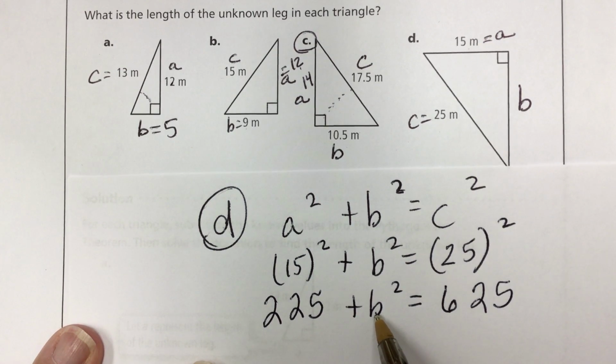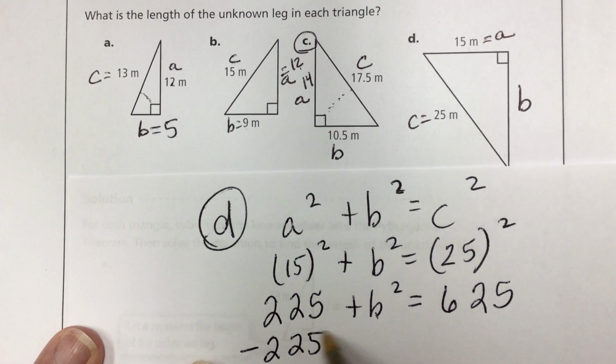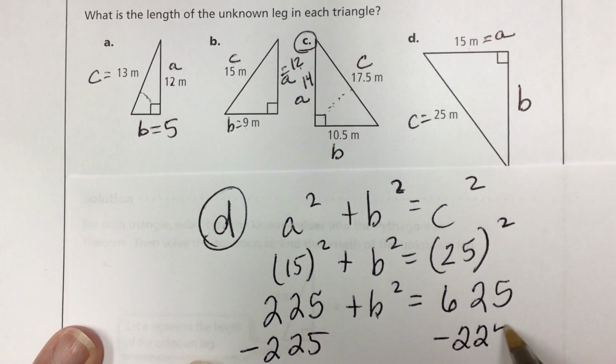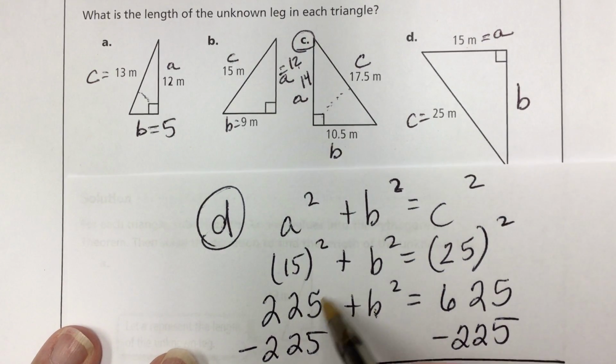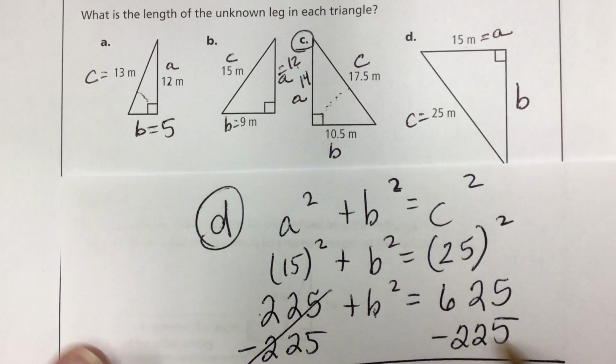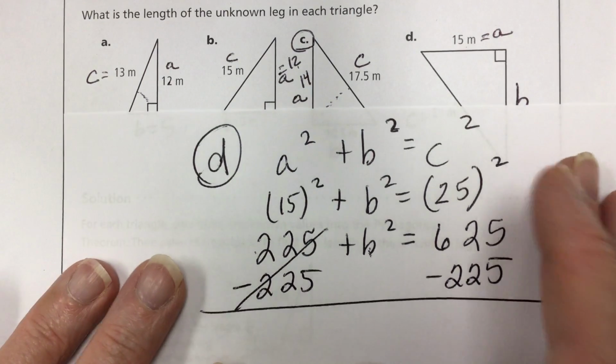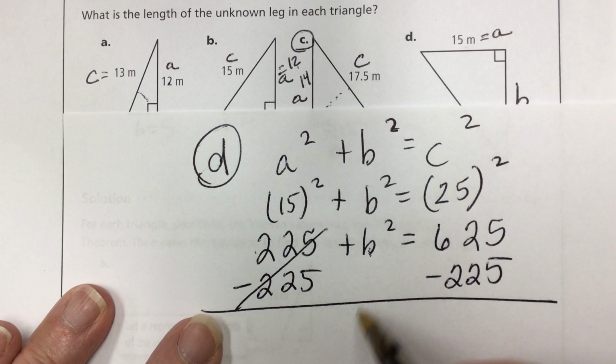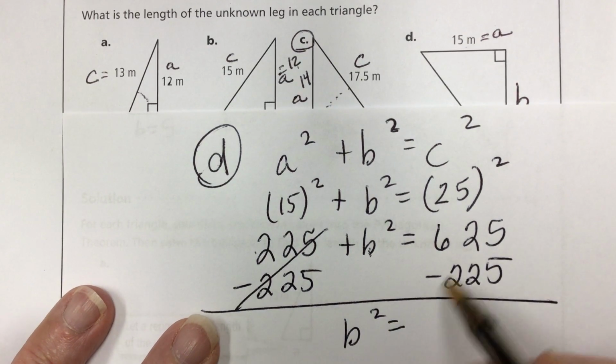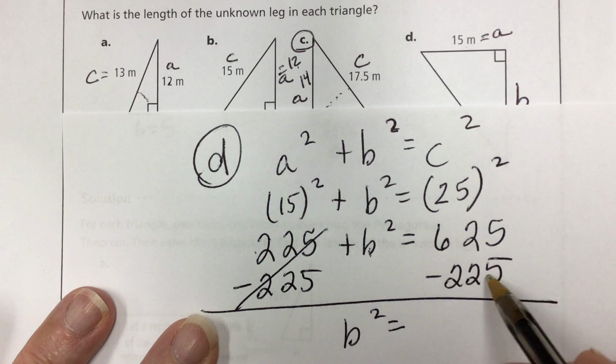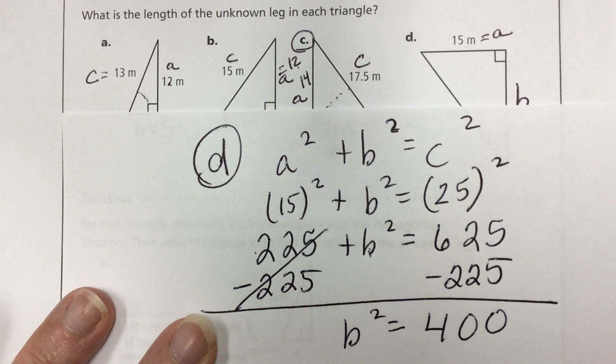You're solving for B squared. So let's subtract 225. Isolate your variable. Get the variable on one side by itself. So move your constant by subtracting. Subtract 225 from both sides. So I get B squared is equal to 625 minus 225 is 400.